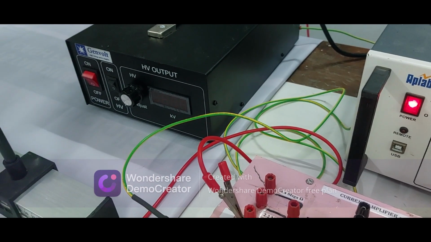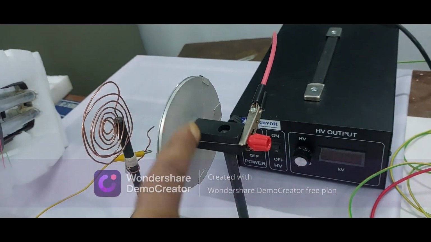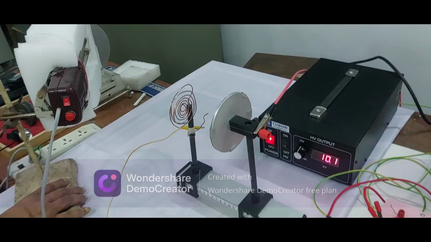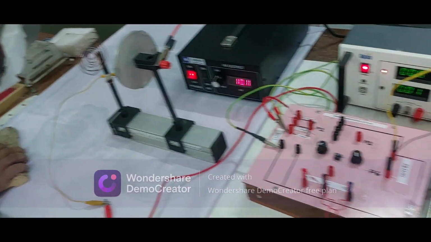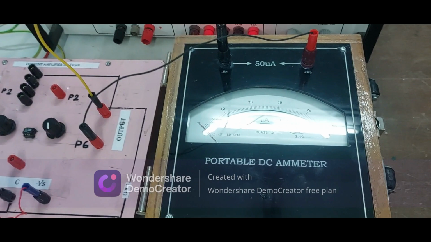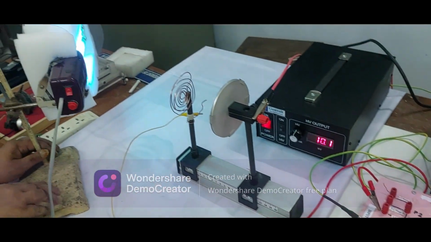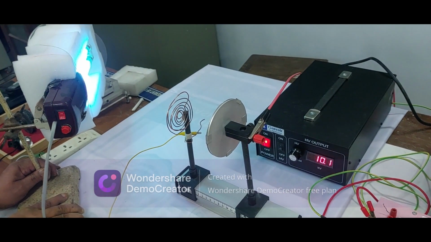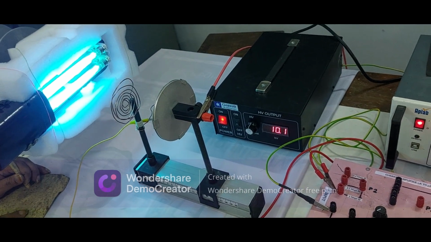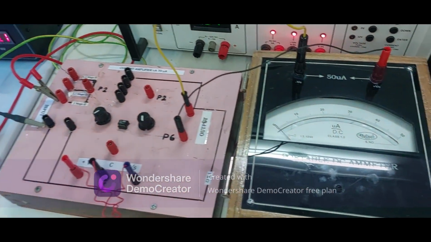Hence, zinc is at positive potential with respect to the copper coil. The current is 0. Now switch on the UV light. Now it is taken closer to the zinc plate. It is fully incident on the zinc plate, but there is no current.